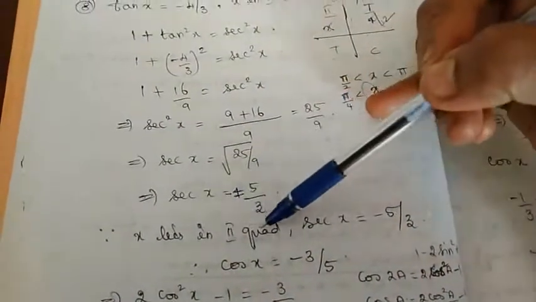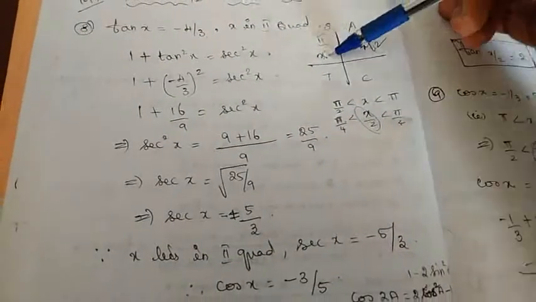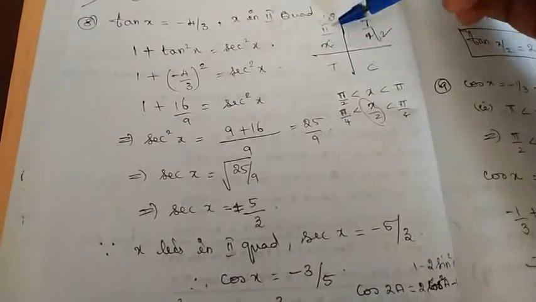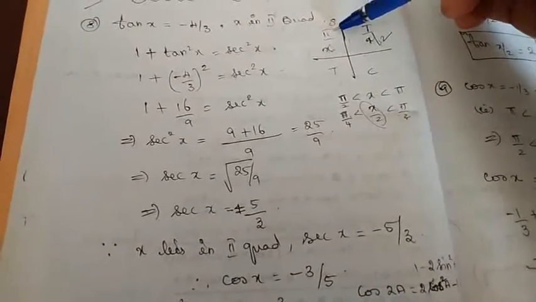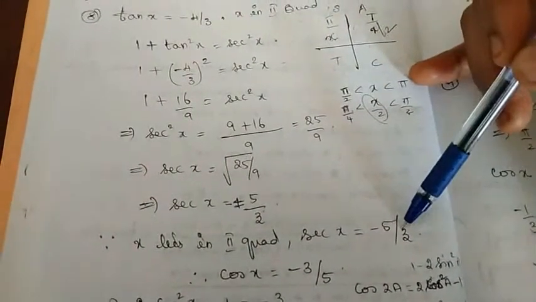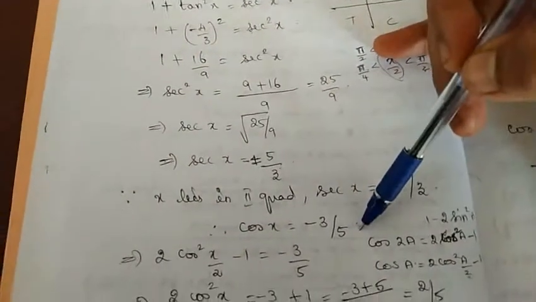Since x lies in the second quadrant, secant x lies in the second quadrant, all silver. Right, only sine and its reciprocal is positive. Secant is the reciprocal of cos, so it will be negative, minus 5 by 3. So cos x is minus 3 by 5.